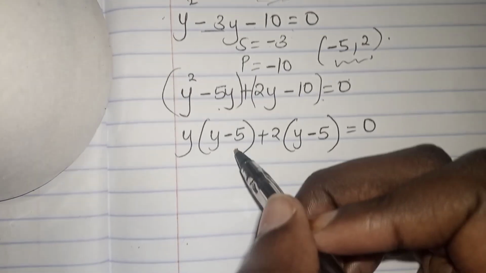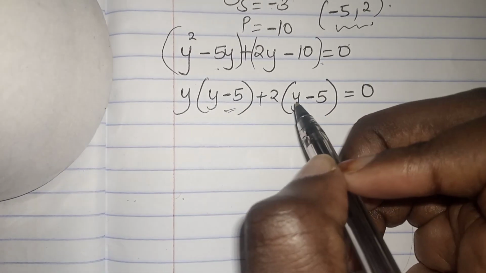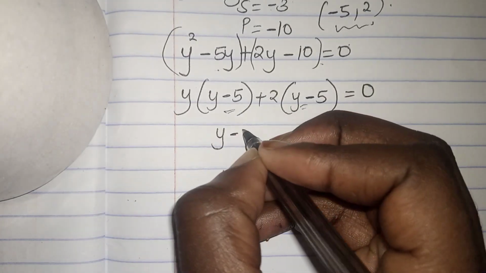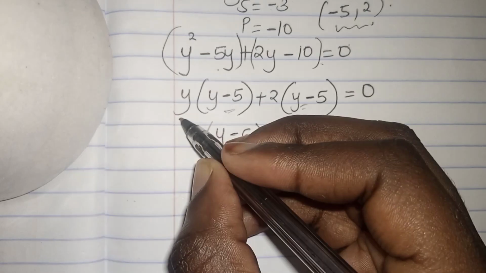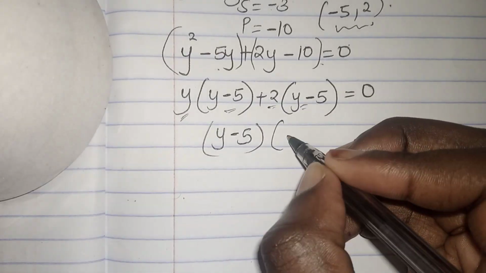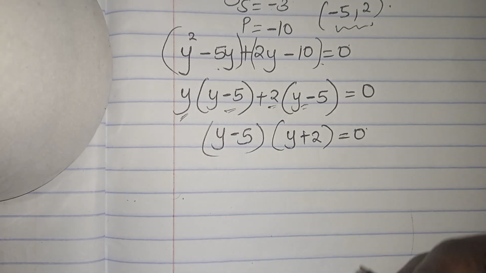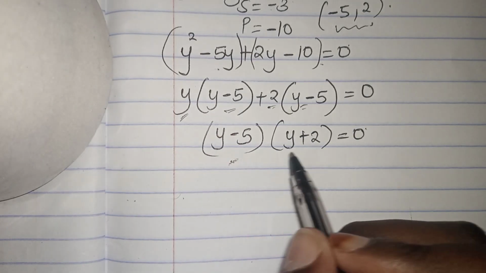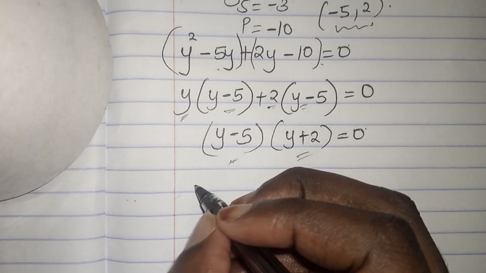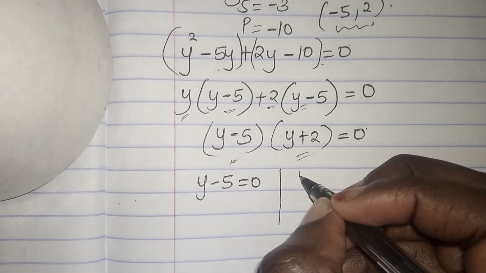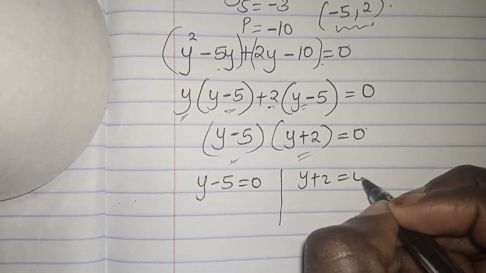So y minus 5 is common. You can see we have it this side and this side. So we are going to pick one y minus 5, then pick what is left outside the bracket. This is y plus 2 equals 0, right? So we are going to equate this with 0 and equate this with 0. So y minus 5 equals 0, and on this side, y plus 2 equals 0.